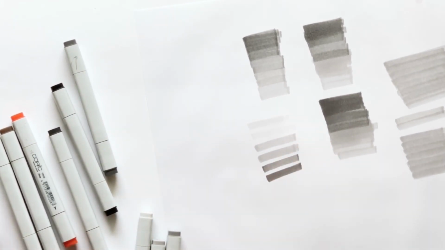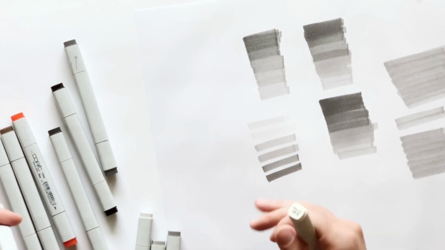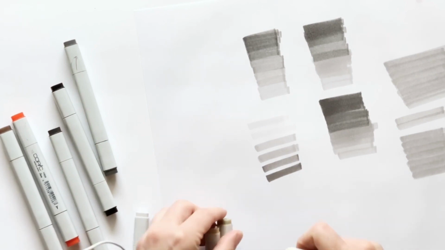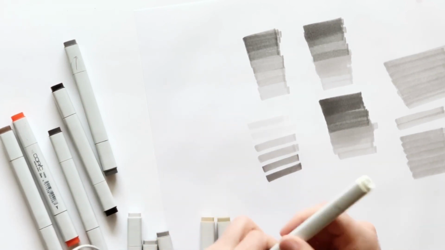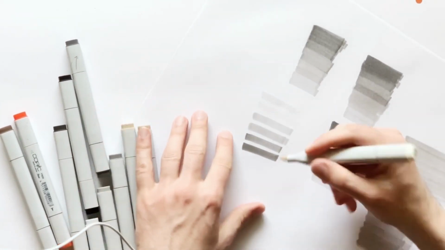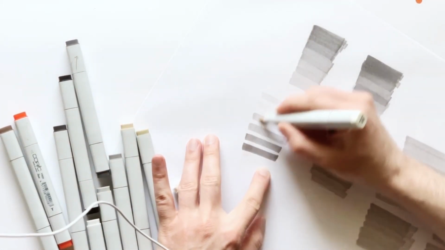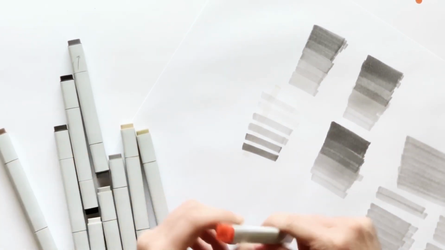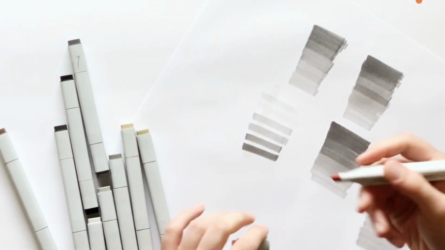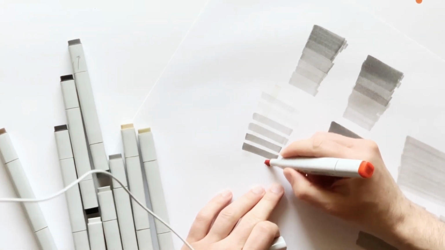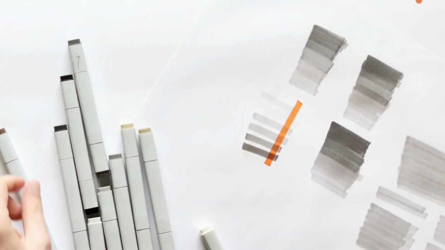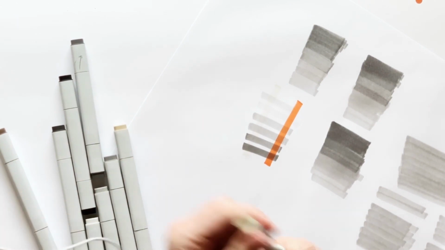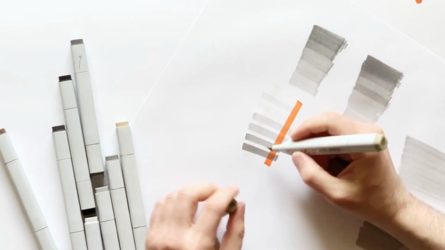And now we're going to test those gray colors, our underlay colors, with some colored markers. And I'm getting E41. Getting the first layer. I'm getting this bright orange color. And maybe this olive green color, YG91.